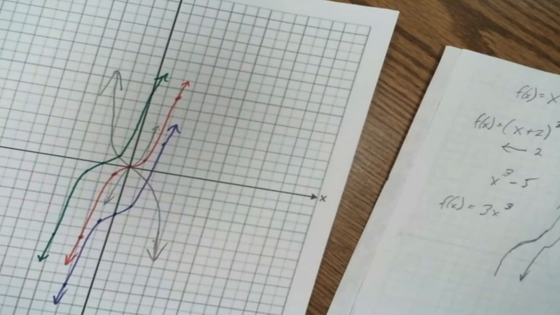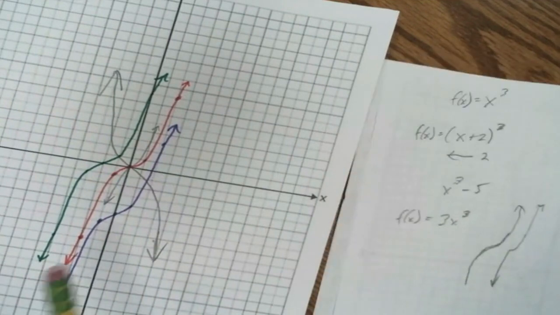So those are the things that we're looking at in this lesson. And this has lots of examples for you to go through, and it walks you through step by step. Find the x-coordinate of the turning point first.